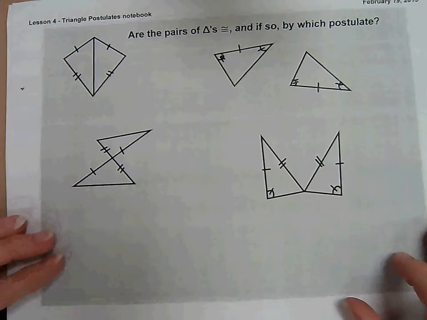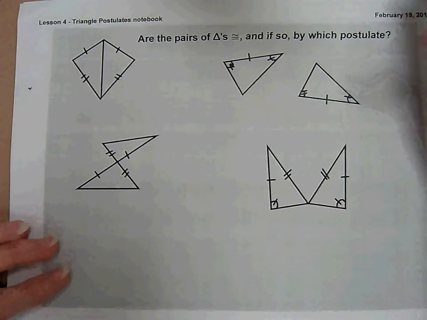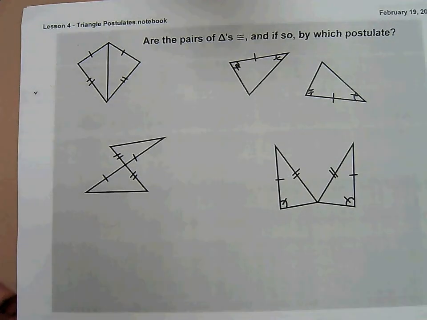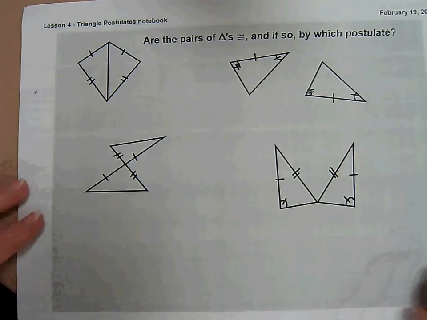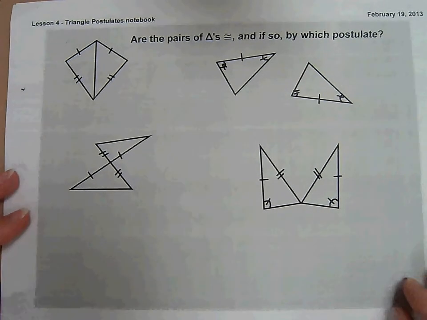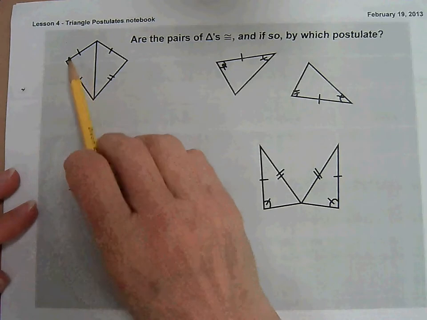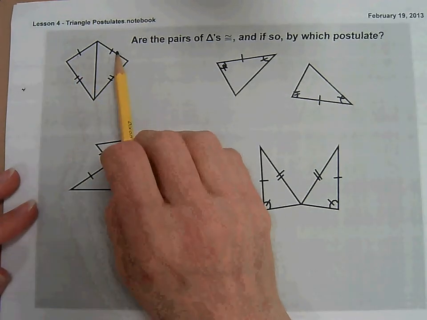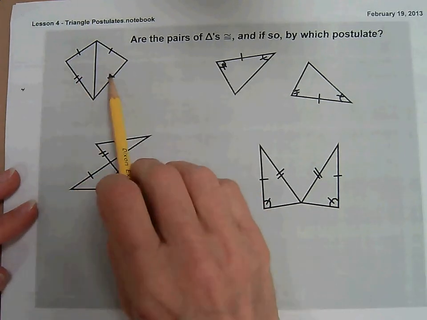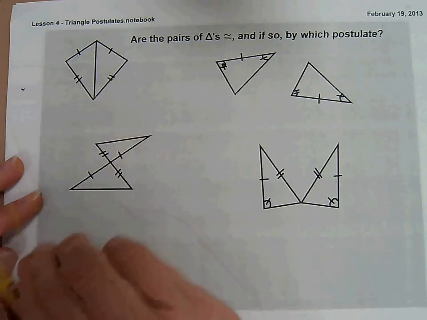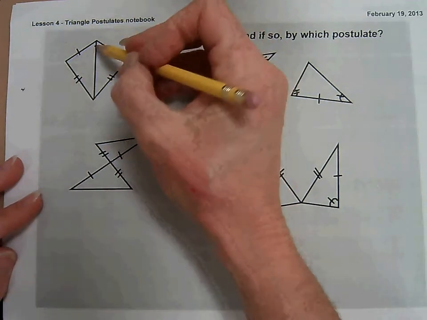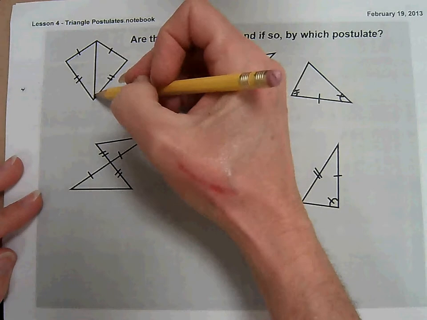Okay, so using those three new postulates, let's see if we can figure out if these pairs of triangles are congruent to each other, and if so, which postulate we could use to show that. Well, in this first one, we've got two sides: this side's congruent to this side, and this side's congruent to this side. There's a third side that they both share right here.